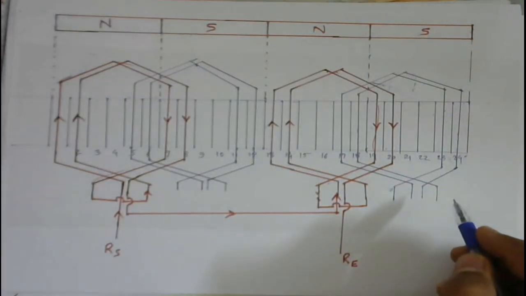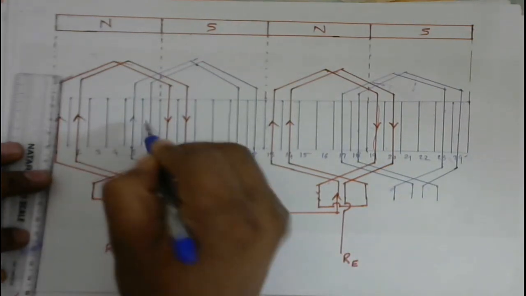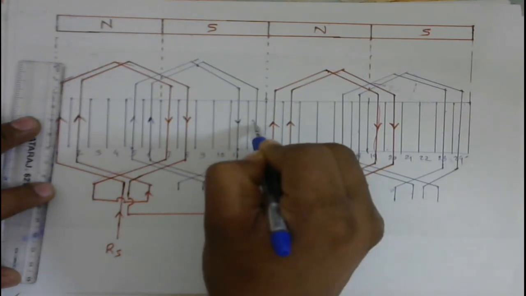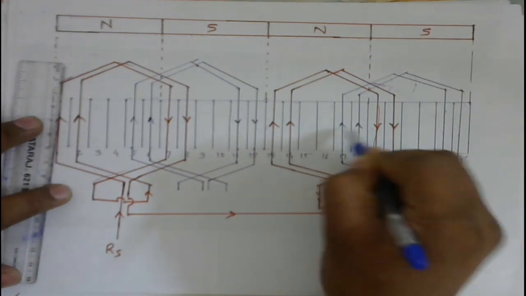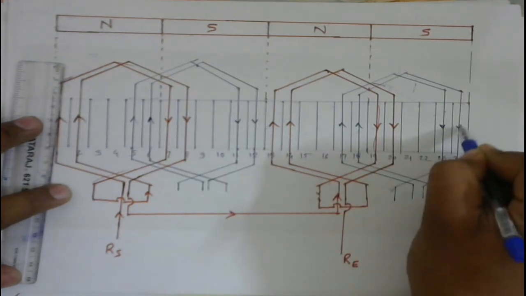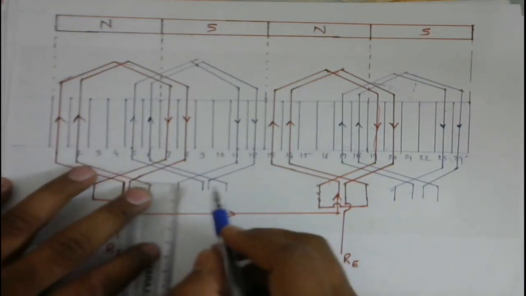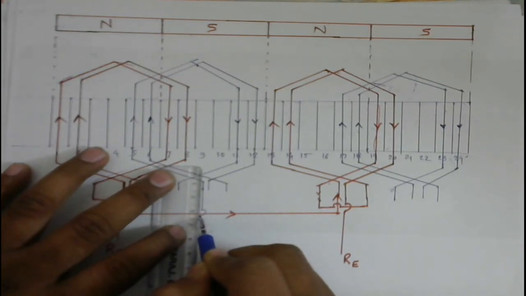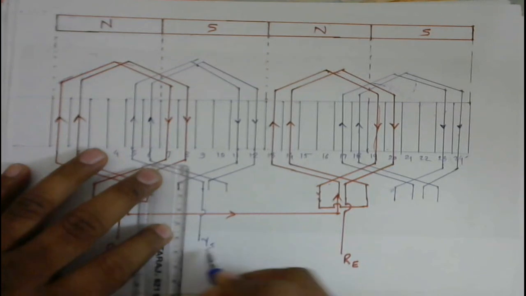Now let us do the connection for Y phase winding. As I said, the current in coil side 1 is moving upward. Current in coil side 2 is moving downward. Similarly, here it is upward, here it is downward. So to maintain this direction, we have to do the connection. So I will use this terminal first. So this one is the starting terminal of Y phase.